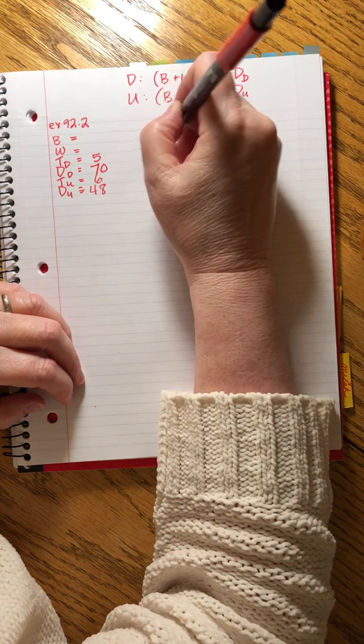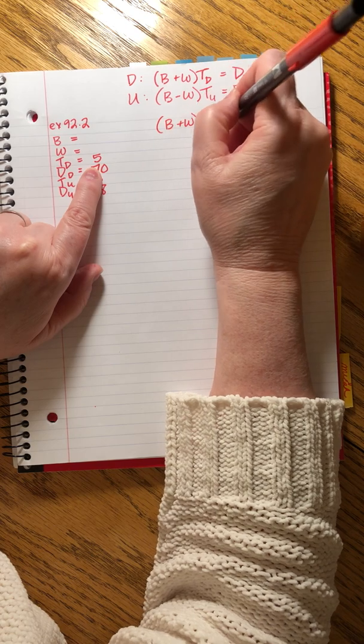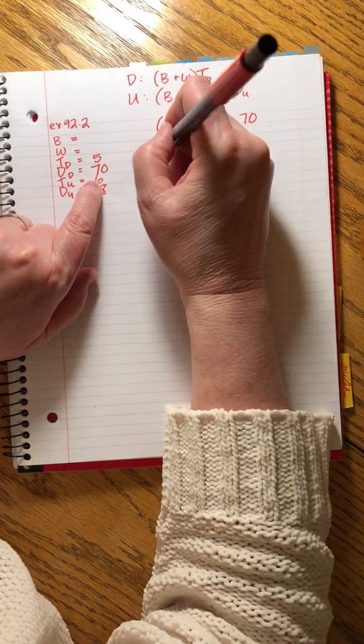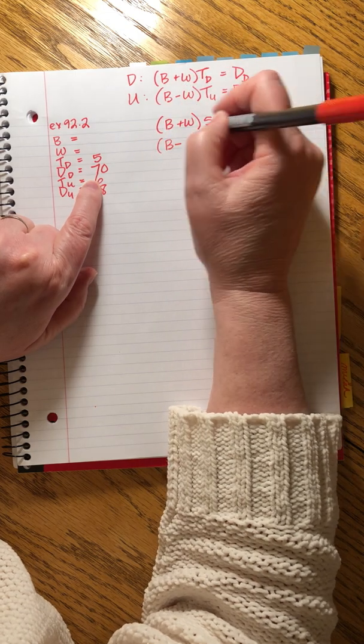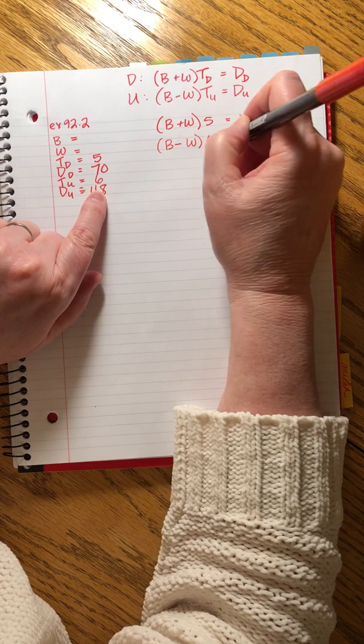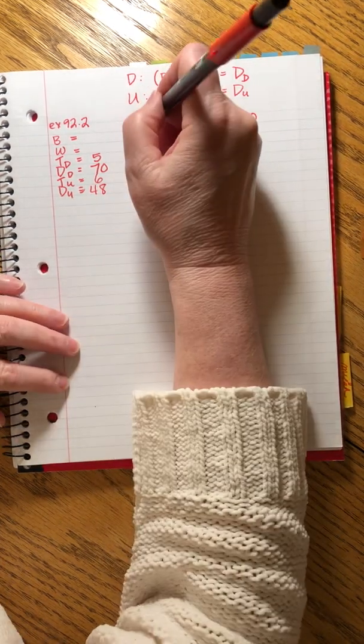Okay, so B plus W is gonna stay the same for both of these. Time downstream is 5 equals 70. See, I'm just plugging in. And then B minus W times 6 equals 48. Okay, I just plugged in as best I could.